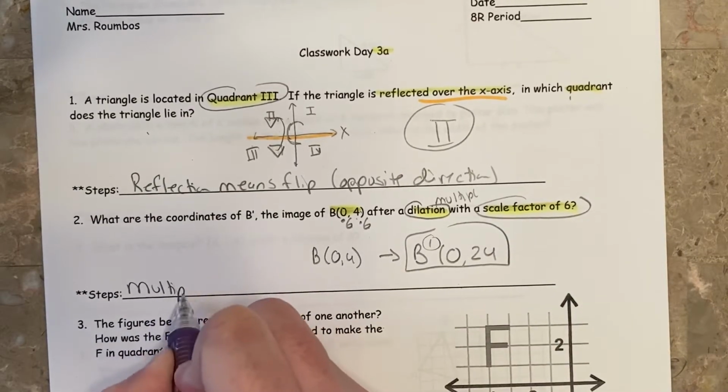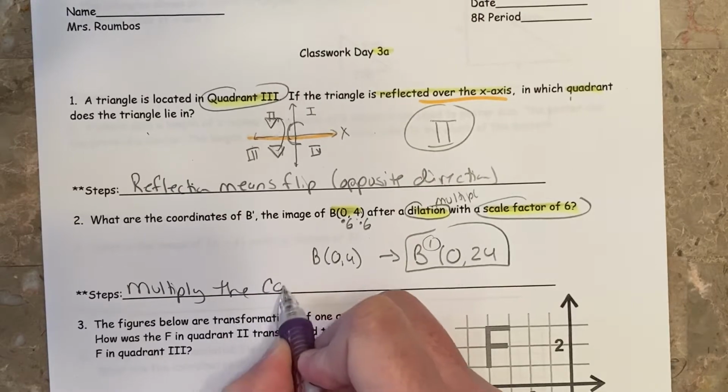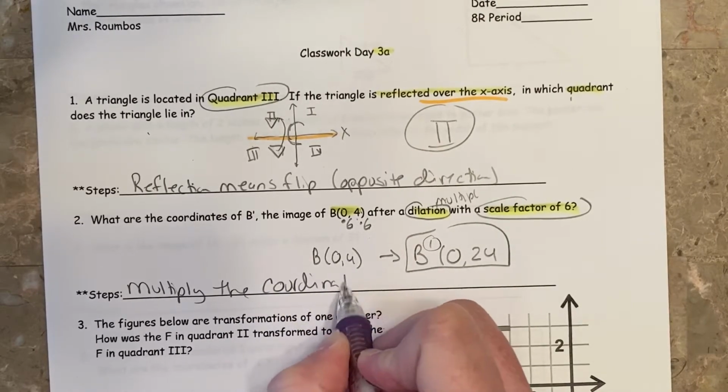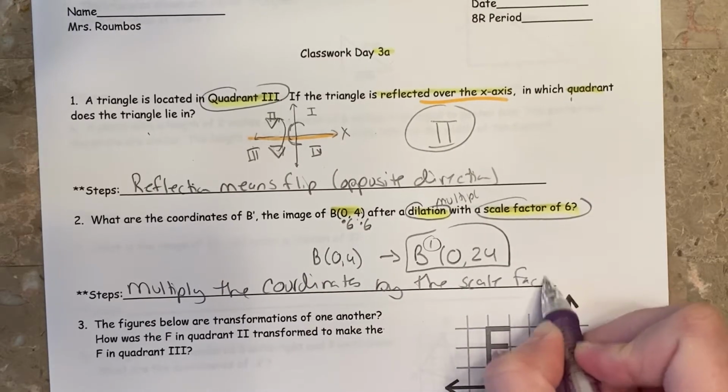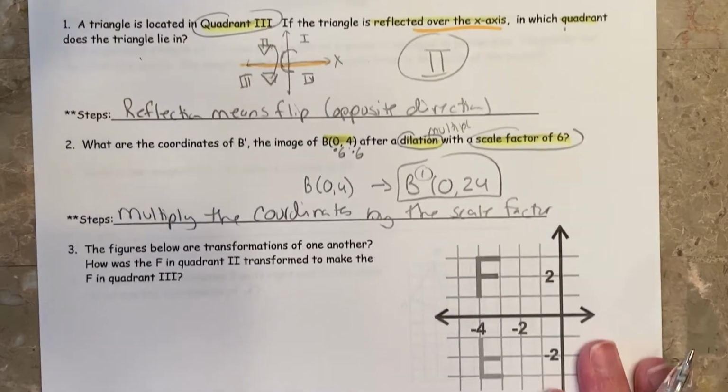Okay, your steps, we're going to write multiply the coordinates by the scale factor. Okay, number 2 is done.